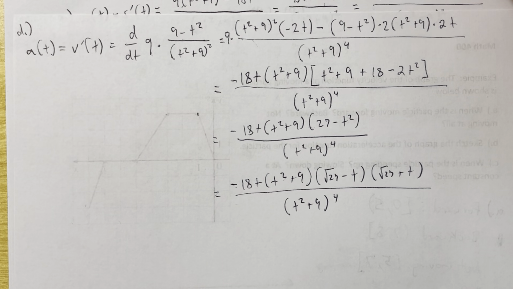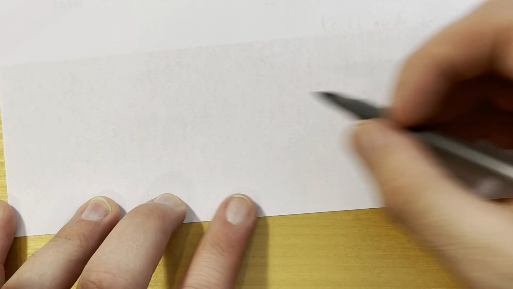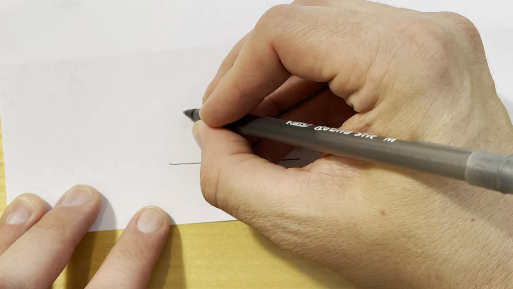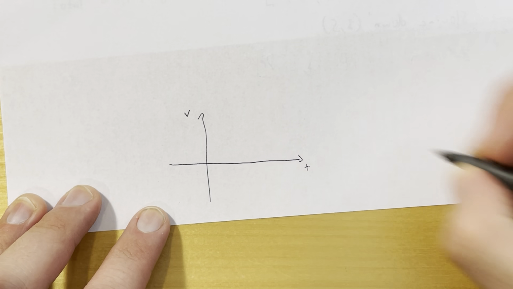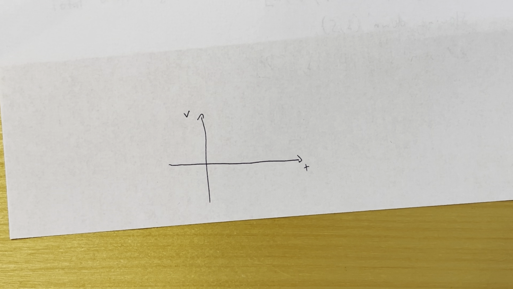Before I go any further, let's talk about what it would look like for this particle to be slowing down. It's not a simple matter of the acceleration function just being positive or just being negative. You actually have to think about what the velocity looks like as well. And here's the reason why. Let's suppose way down here I have a graph of a velocity function with respect to time.